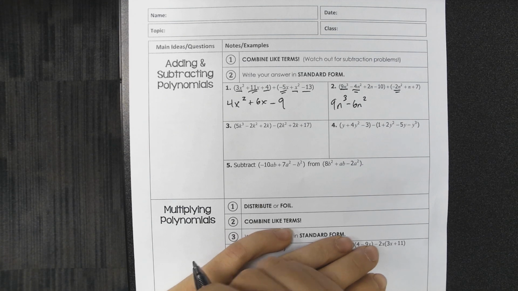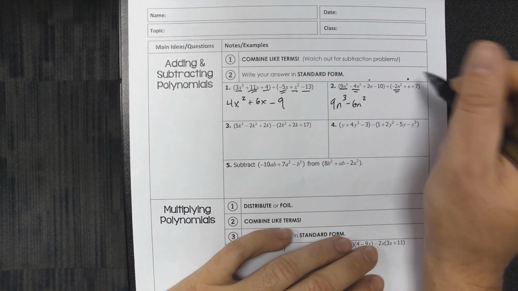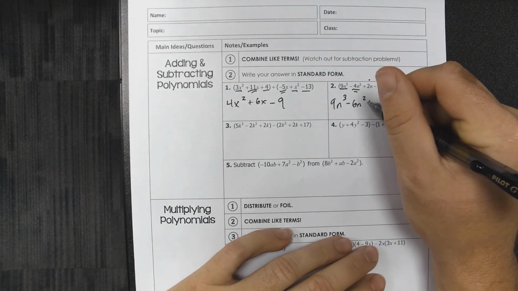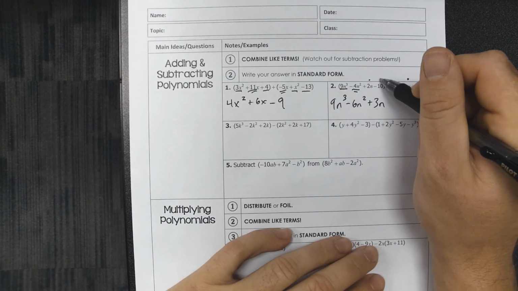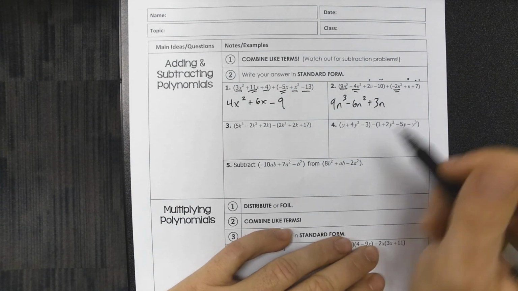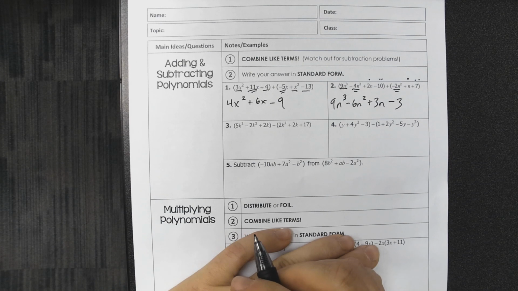Alright. And then the next term we can combine is right here. I can combine these two n's. 2n plus 1n is 3n. And then I can combine these minus 10 and plus 7. Minus 10 and plus 7 add together to give you minus 3.